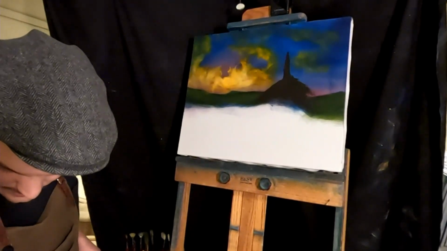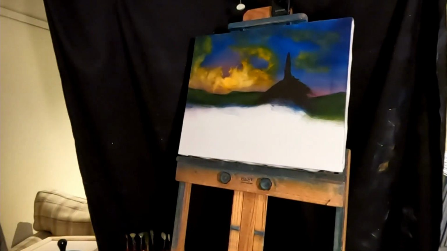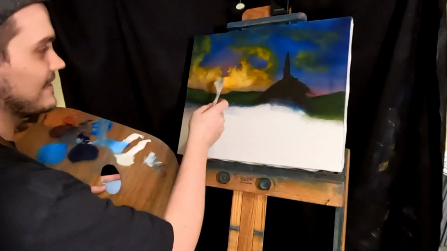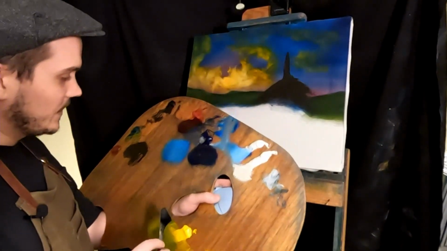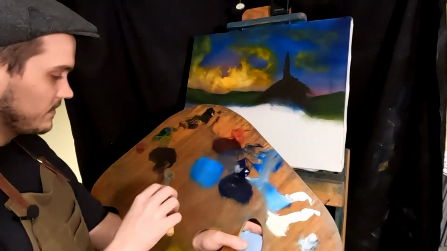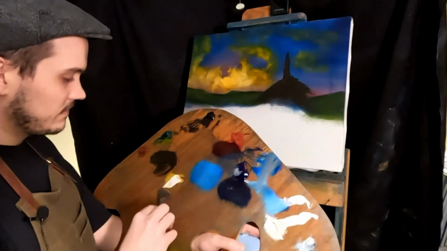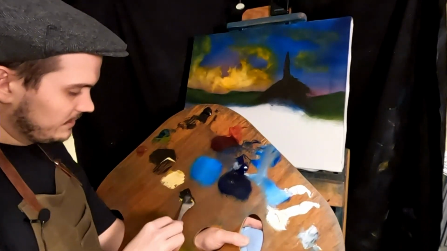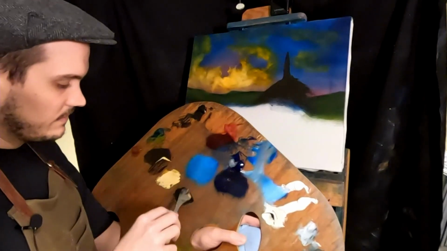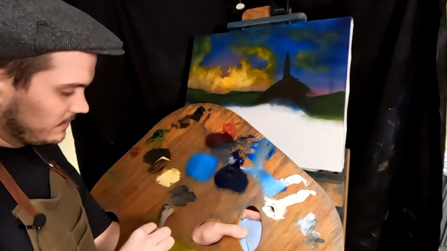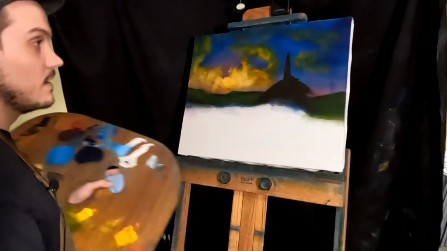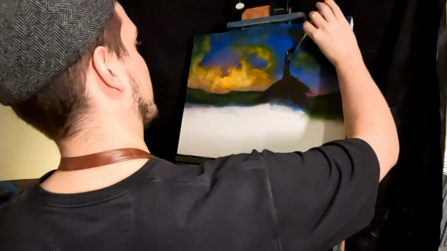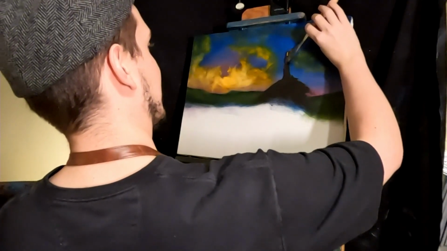We gotta add some highlights here. All right, sky's over there, or not the sky. The sunlight is there. We gotta highlight him a little bit. Some of this, maybe some of this, some white. A little bit more white. There we go. Ooh, this is going to be tricky. Left hand would be better for this. You can see my hand shaking.